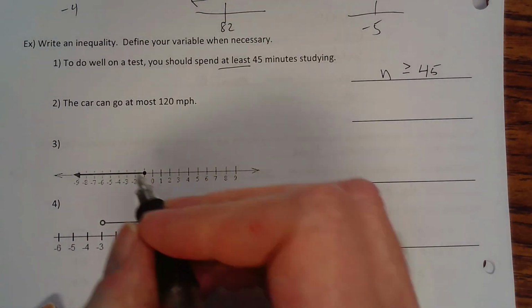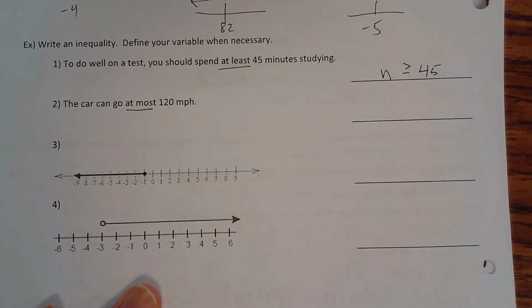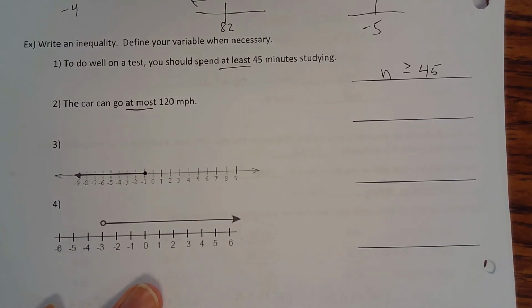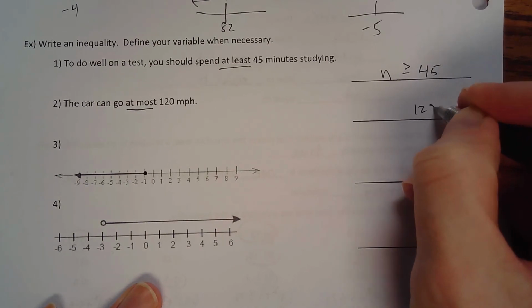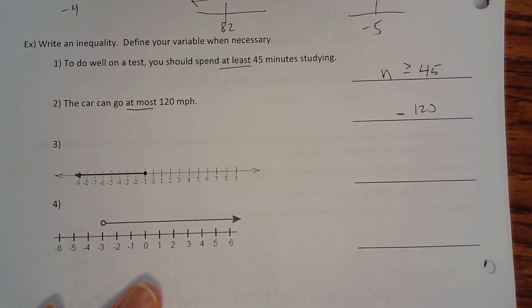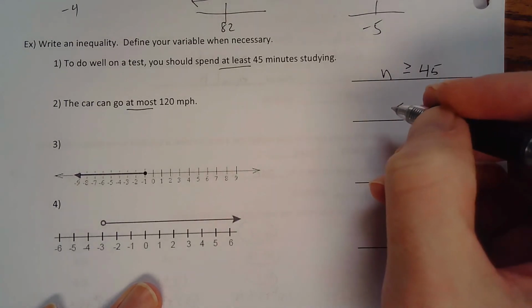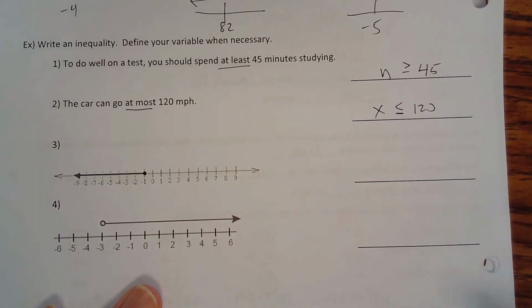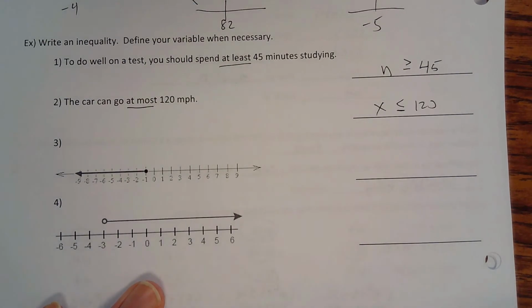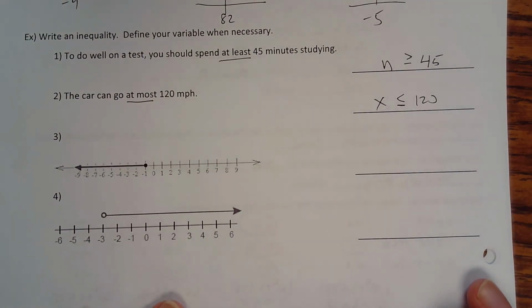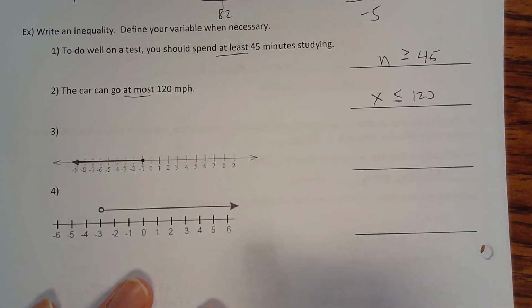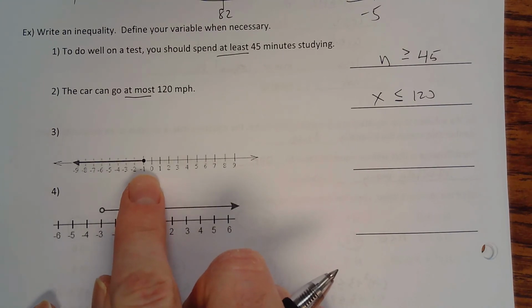Whereas number 2, the car can go at most 120 means up to that. So at the very most 120. So 120 is included, but it's going to be no more than that. So it's going to be less than or equal to. You can put X, N, M for miles per hour, S for speed, whatever variable you want. It really doesn't matter. The next one, here's a picture.